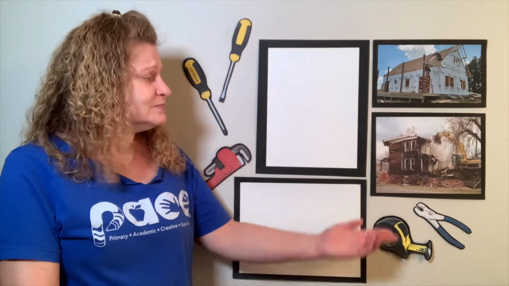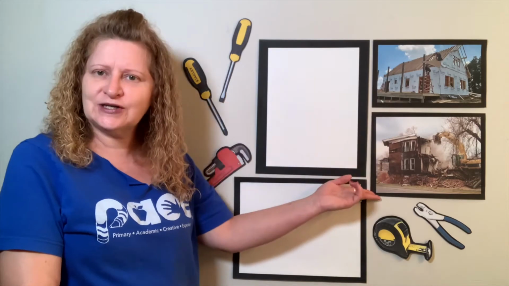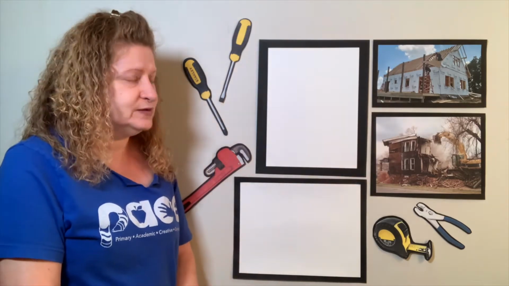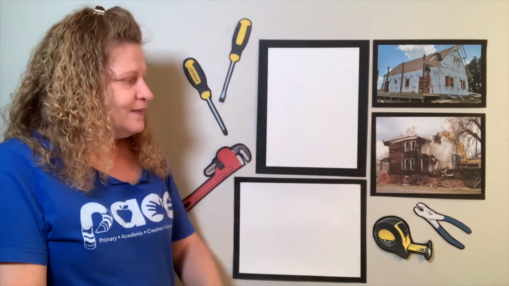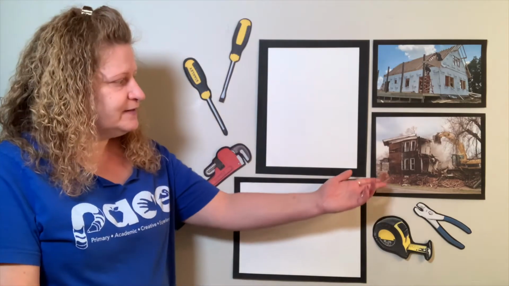Here, they are taking down a building. Sometimes construction workers have to take down buildings, or what's also called demolish buildings. When buildings are not safe, they have to be taken down. A lot of times, the buildings are taken down and then new buildings are built in the place that the old building was at. In this picture, the house was damaged by a fire, and so they're taking the house down to build a new one.